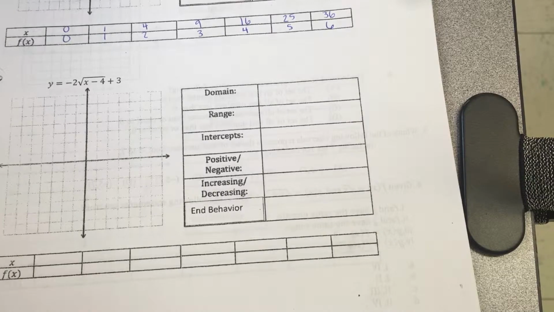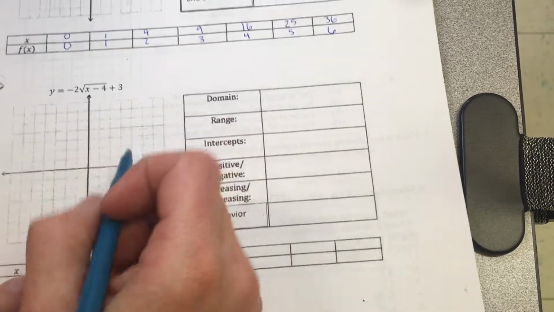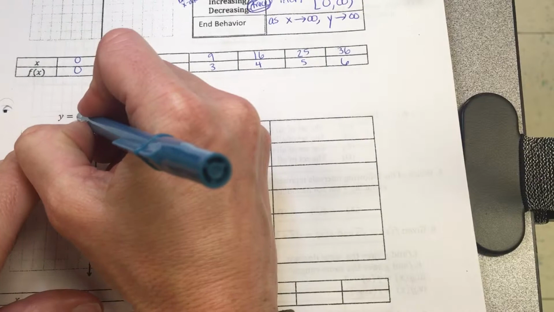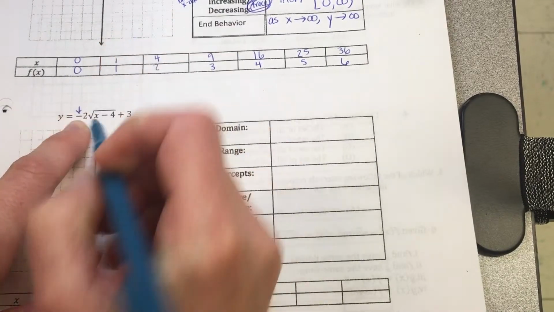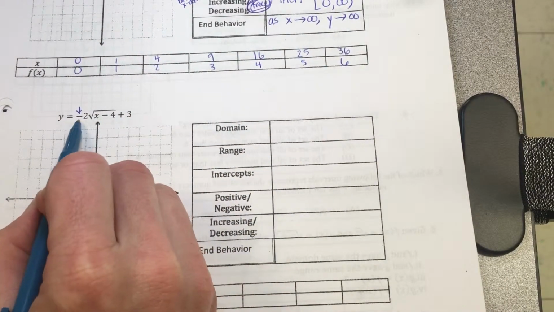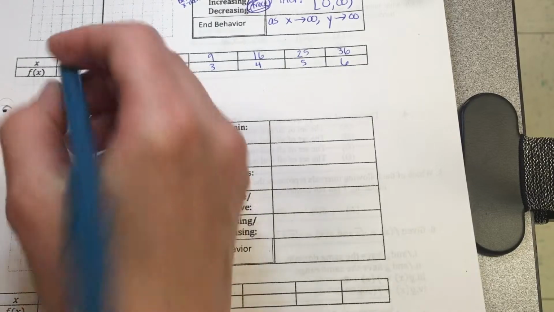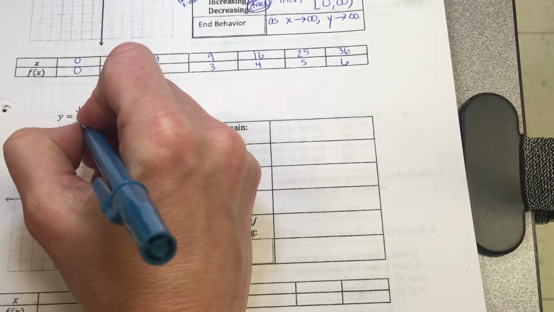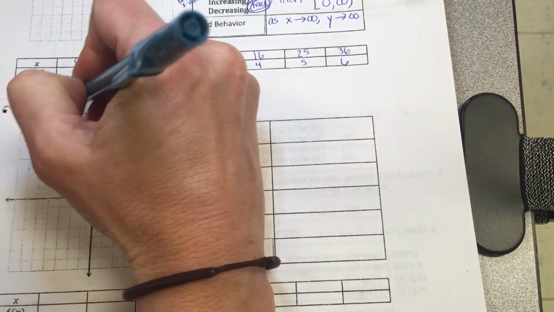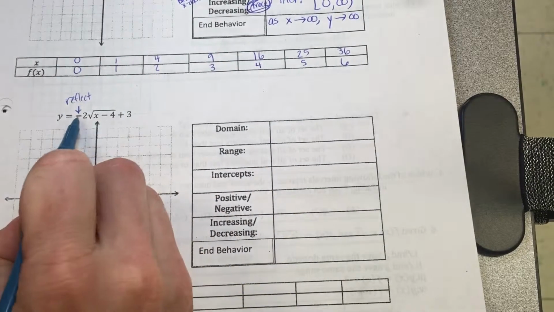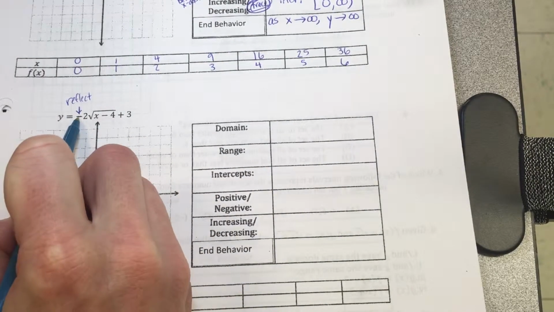Okay, so going back to my paper, before I fill in any of this stuff, let's talk about first what each of these things do. What does the negative make it do? Go down. It makes it go down. What's another way to say that? Reflect. Okay, so that negative right there makes it reflect.